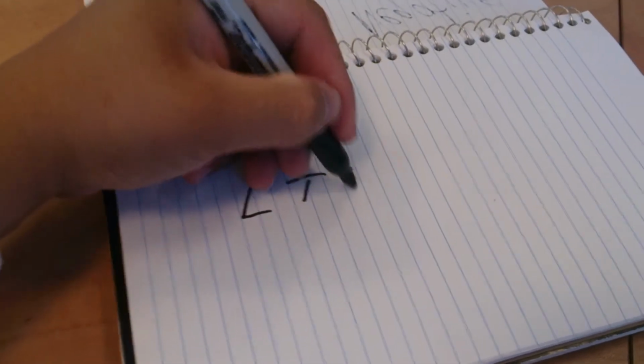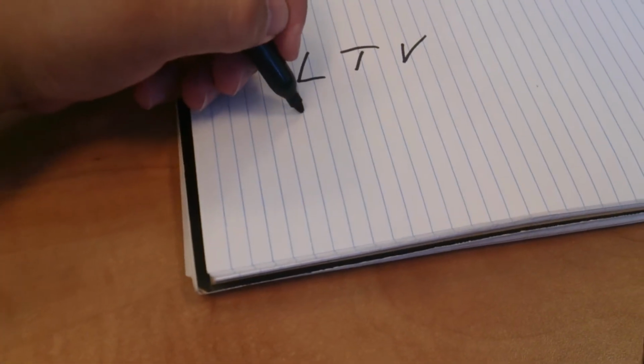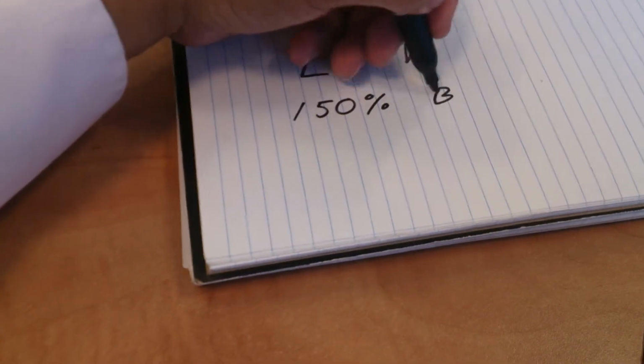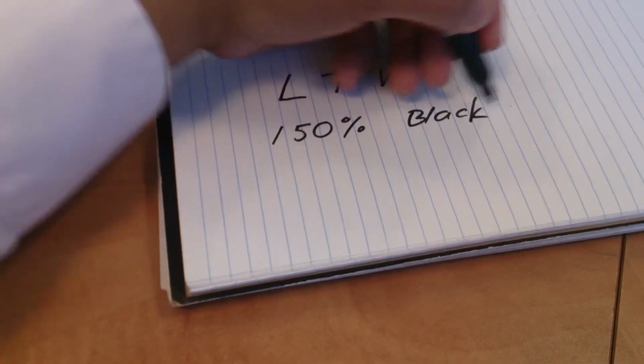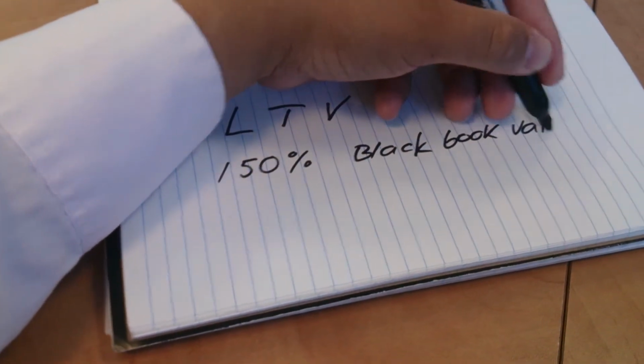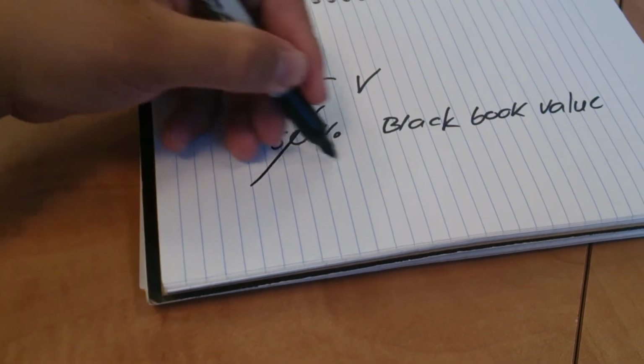Loan to value means it's going to be really tough to trade out. Because if you owe 150% of the black book value and you've got bad credit, the bank's just going to say no.